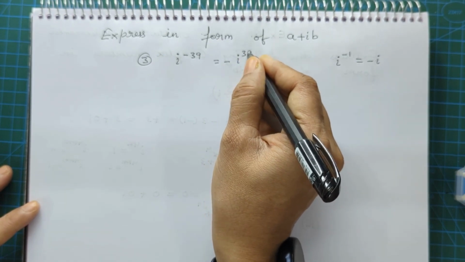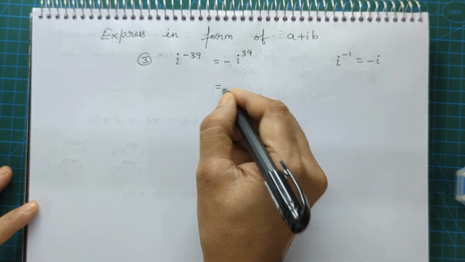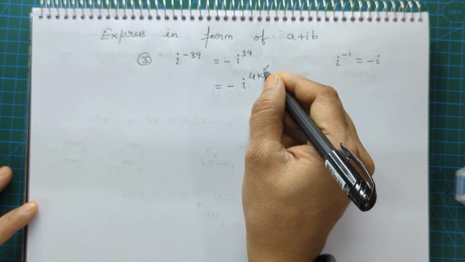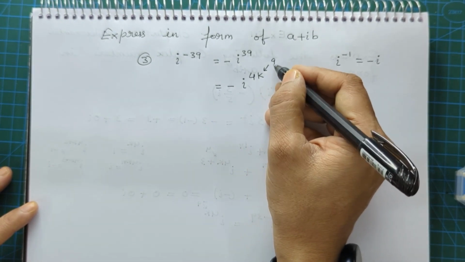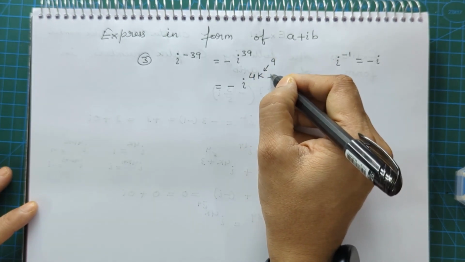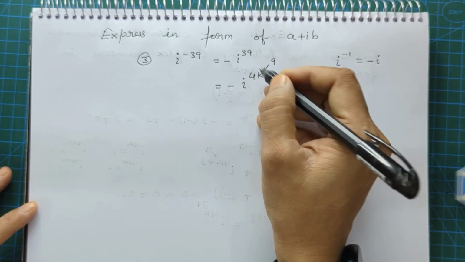Now we can write 39 in the form of 4k, or 4k plus 1, plus 2, plus 3. So this is the negative of i to the power 4k plus 3. In this case, k can be 9. 9 fours are 36, which is very close to 39. Plus 3, we will get 36 plus 3, which is 39.